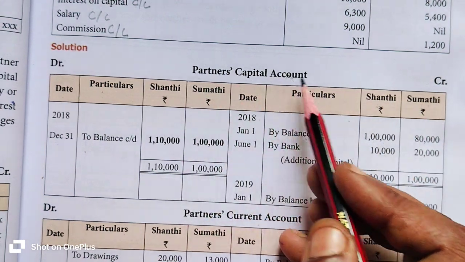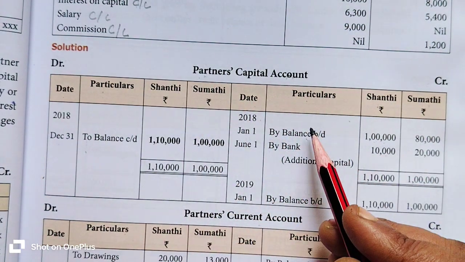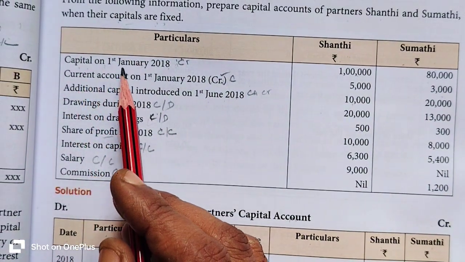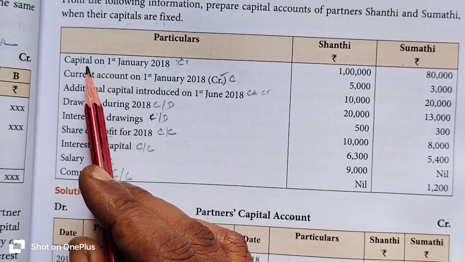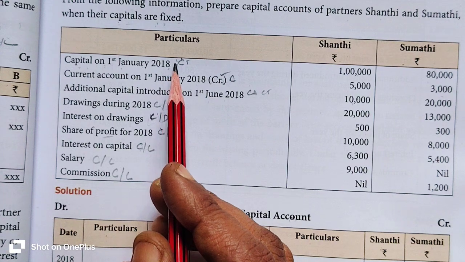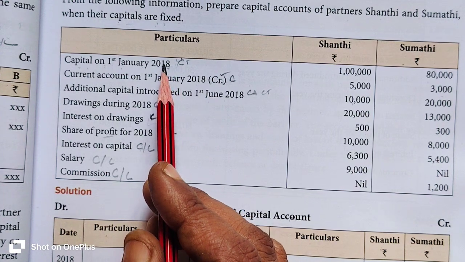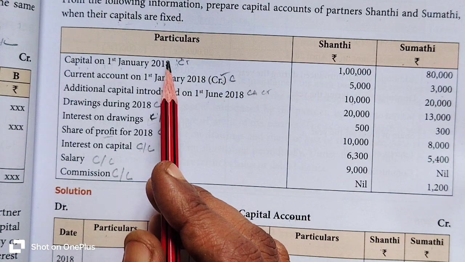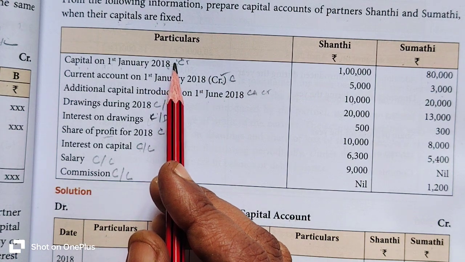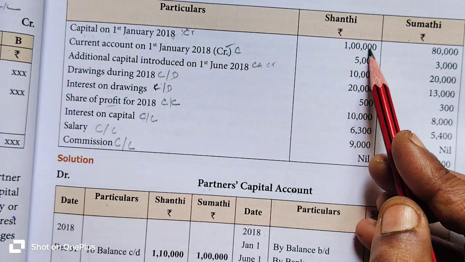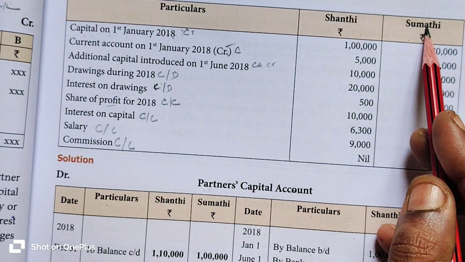Under the heading of partners' capital account, the opening balance of the capital on 1st January 2018. This is the opening balance, the original amount introduced by the partners: Shanti 1 lakh rupees, 80,000 rupees by Sumati.